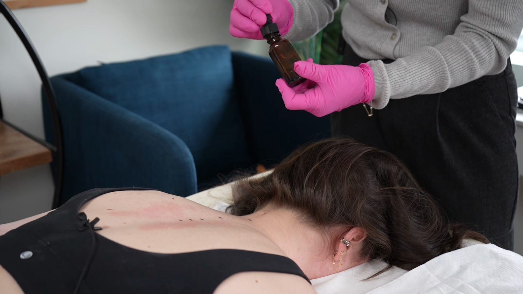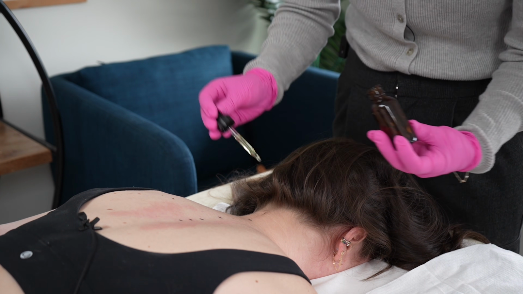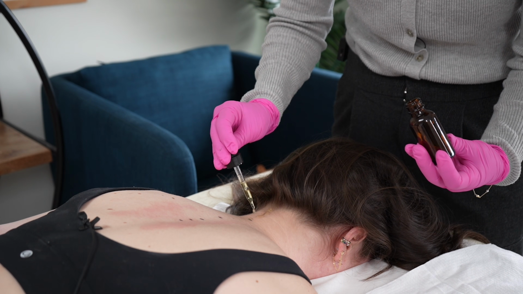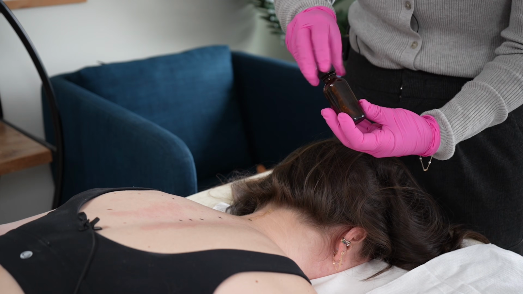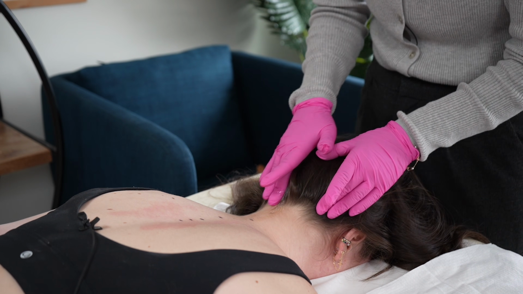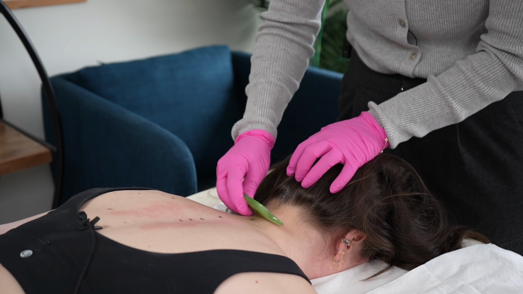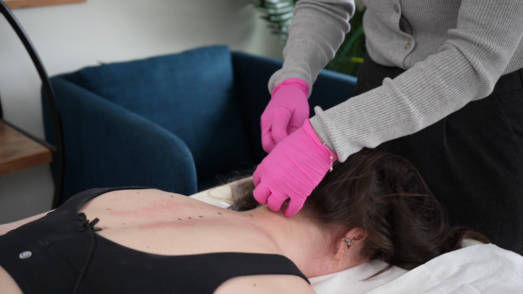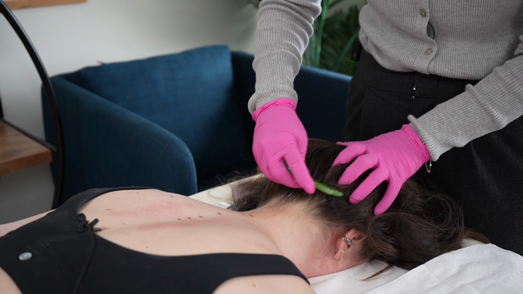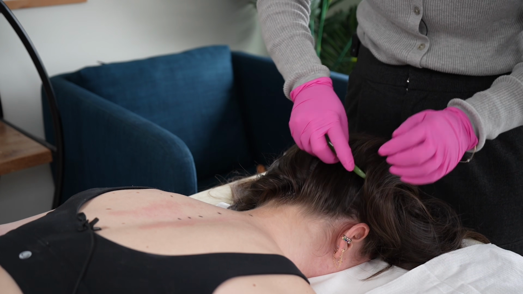I'm going to apply an anti-inflammatory oil. Pain as I'm doing this?